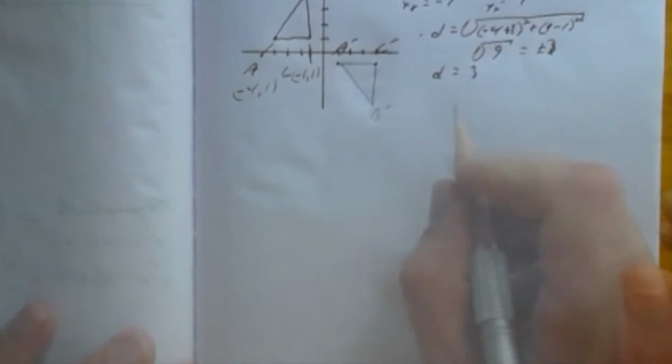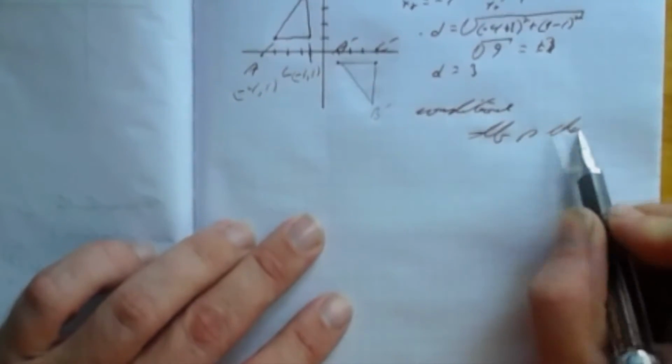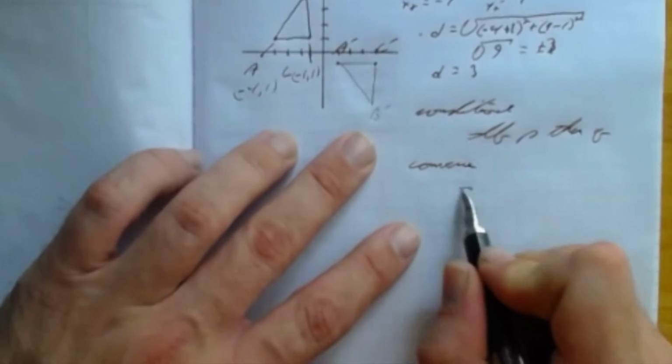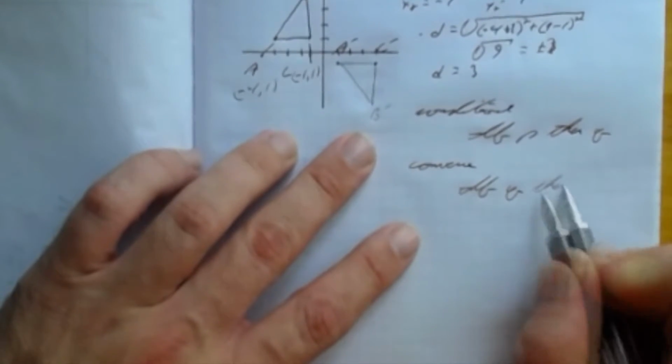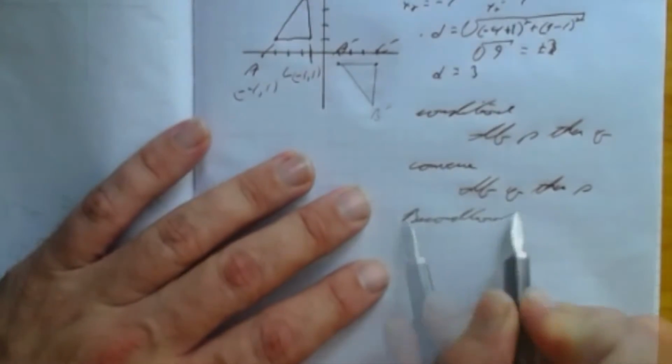So we have a conditional when it comes to our proving statements, which says if P then Q. We have a converse statement which is the reverse of this, says if Q then P. But we have another one. This is going to be called the biconditional. Now a biconditional is an if and only if.